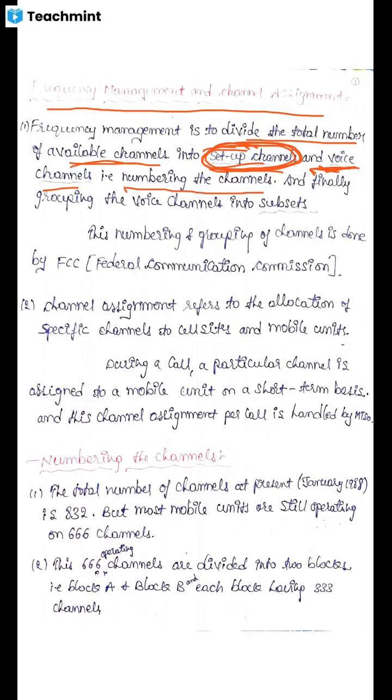The total number of available channels are first given numbers. So first we will number the channels, and after numbering the channels we will group them. The second step is we will group the voice channels into subsets.